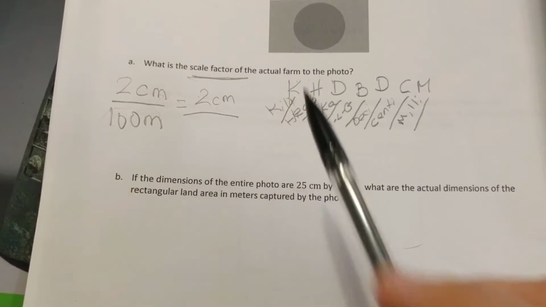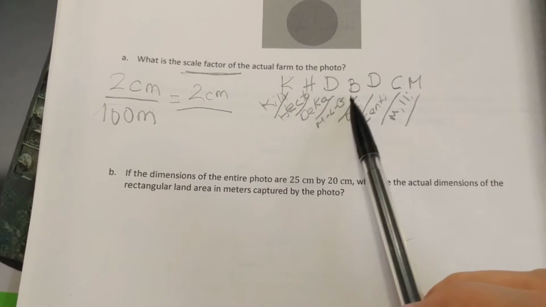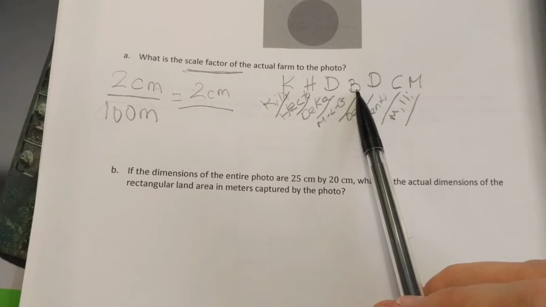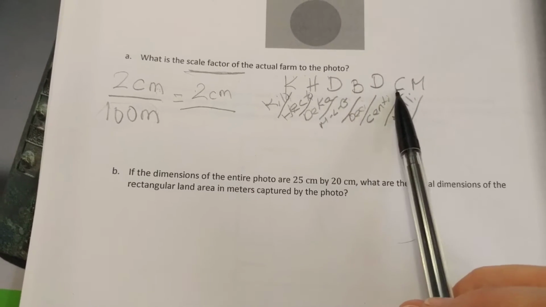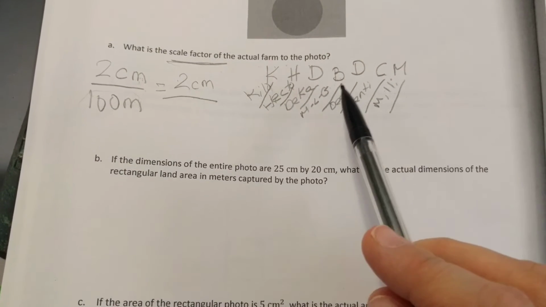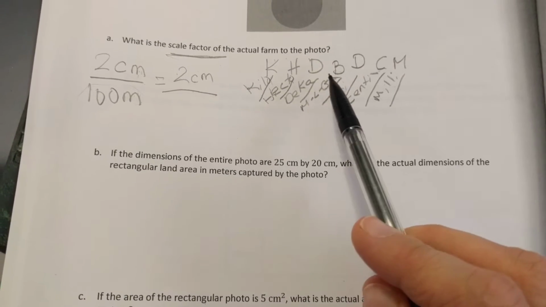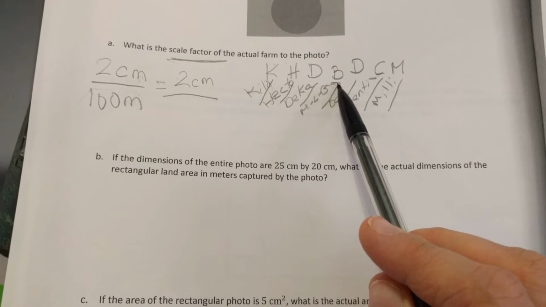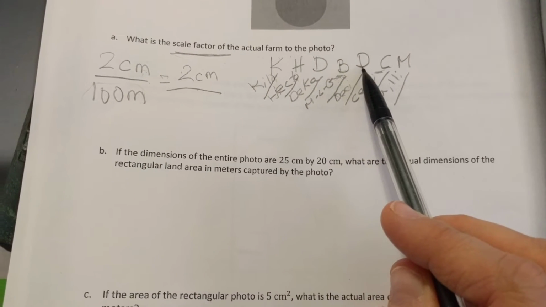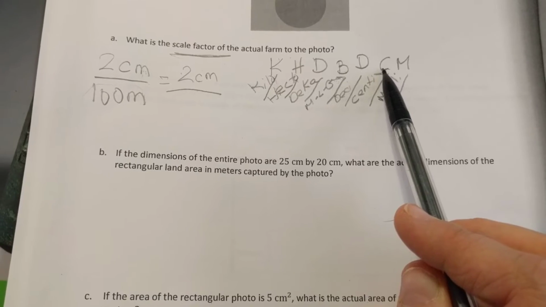So how do we use this table? So meters is here, and I want to go to centimeters here. So I'm going to go from this spot to this spot. So if I'm here, which direction am I moving to go here? So I'm going 1, 2 units to the right.